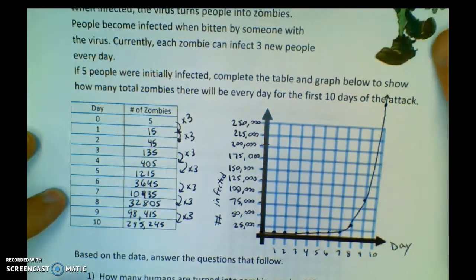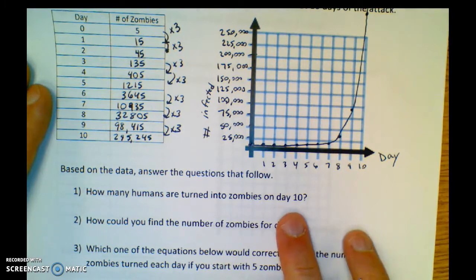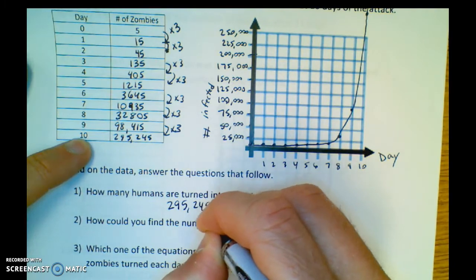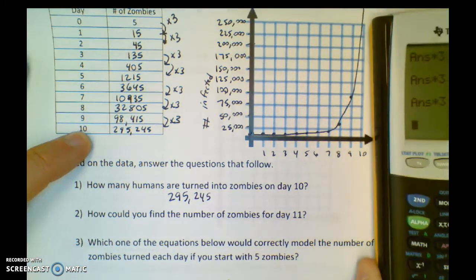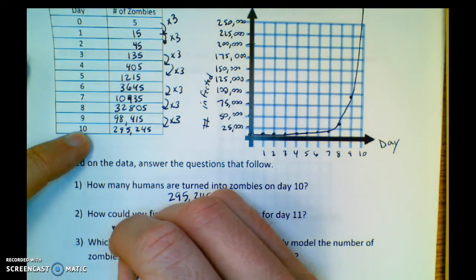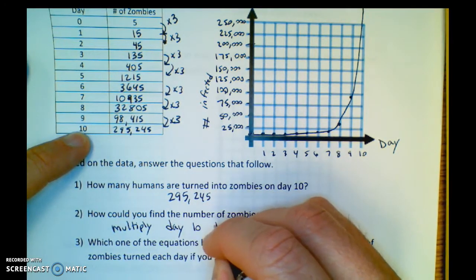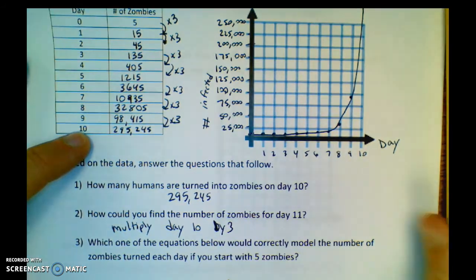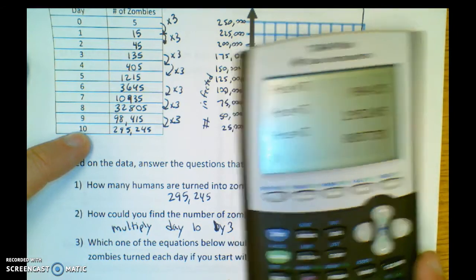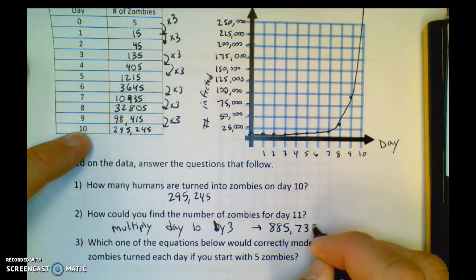So let's answer the questions that follow based on the data below. How many humans are turned into zombies on day 10? On day 10, it was 295,245. Could we find that number for day 7? You could. How would you find it? You would multiply by 3. Whatever day 10's answer was, let's take that and multiply it by 3. 885,735.